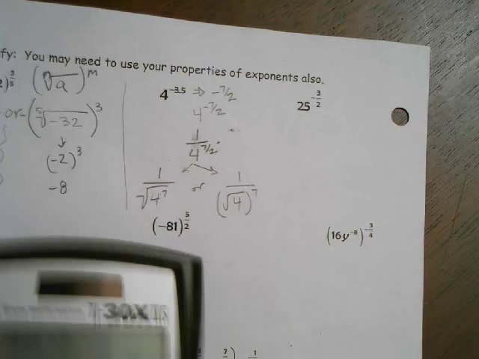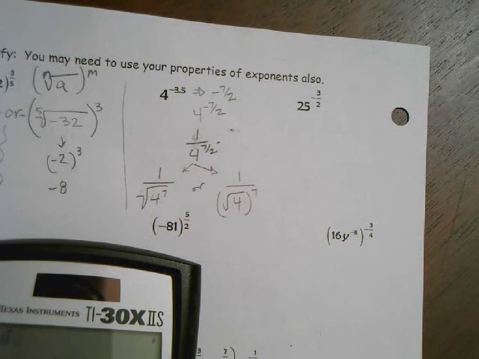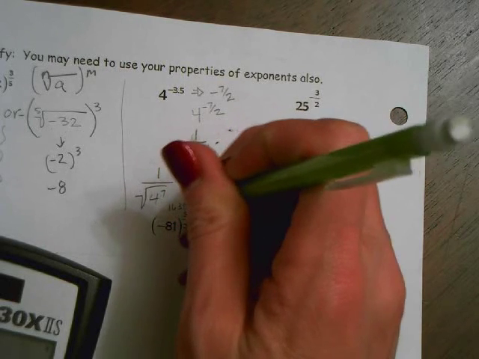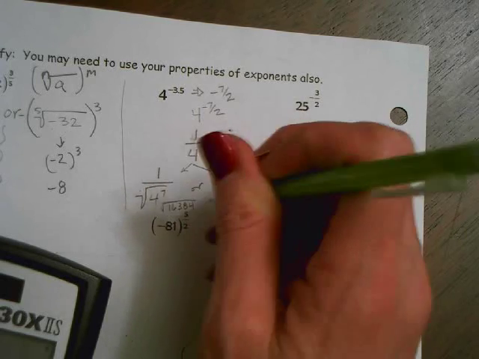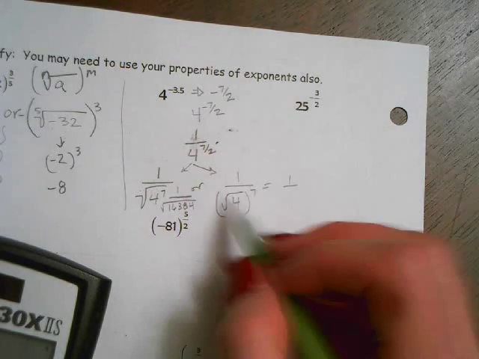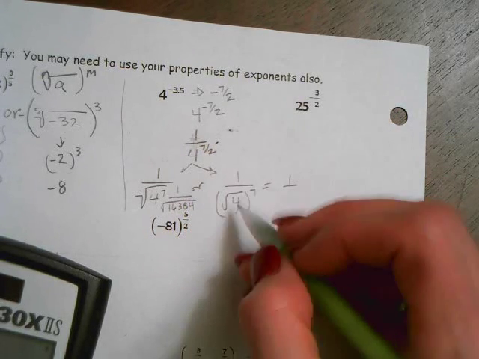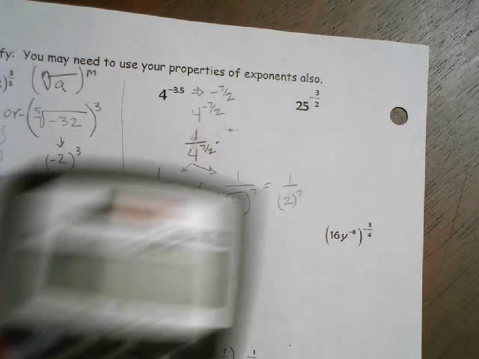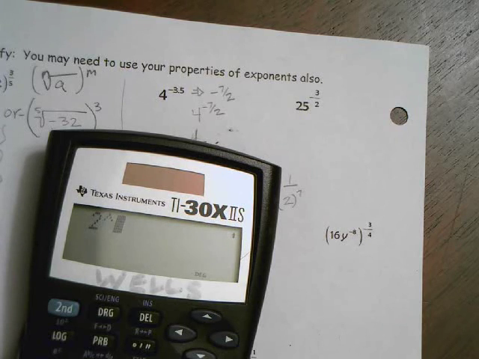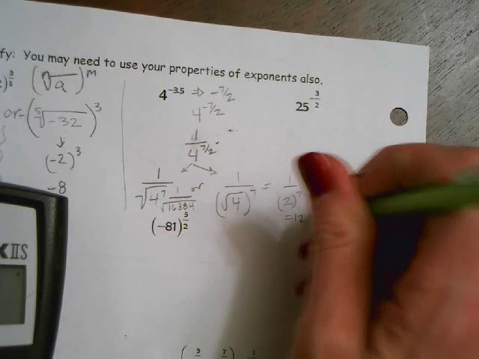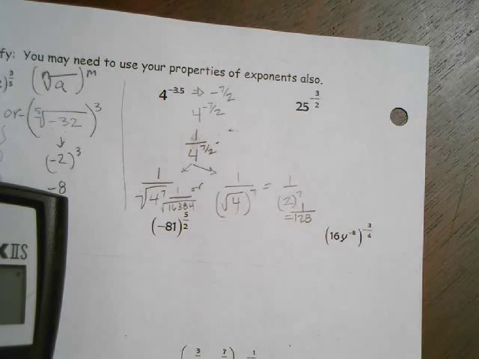Now I could, on my calculator, go 4 to the 7th power and get 16,384, which then I need to take the square root of. It's 1 over that. Or I could do 1 over, well, what's the square root of 4? Well, it's 2. So this becomes 2 to the 7th power, which equals 128. Okay, and that's 1 over 128.